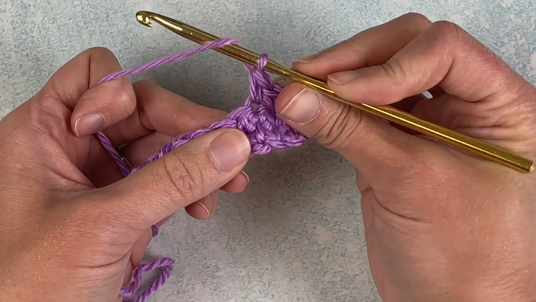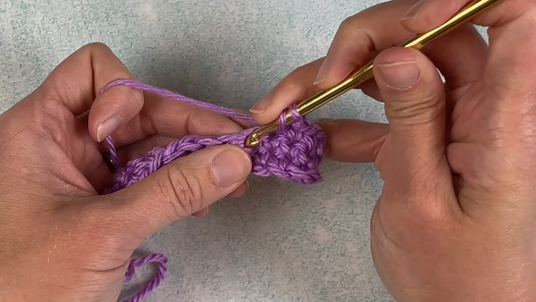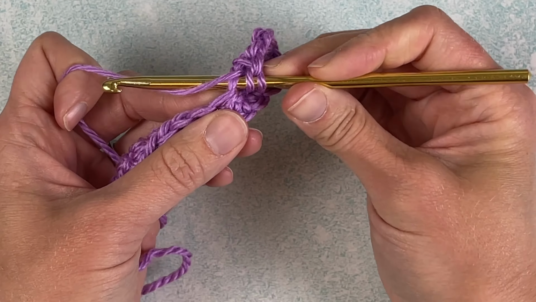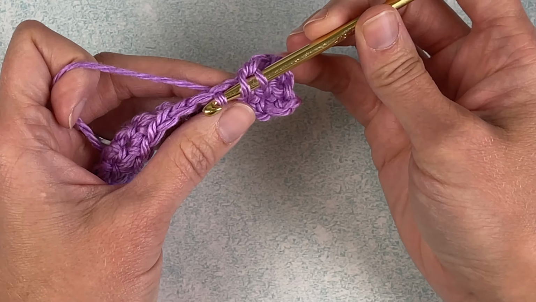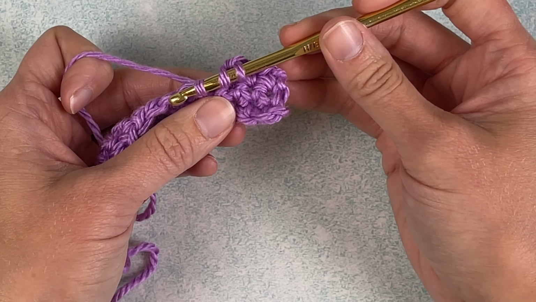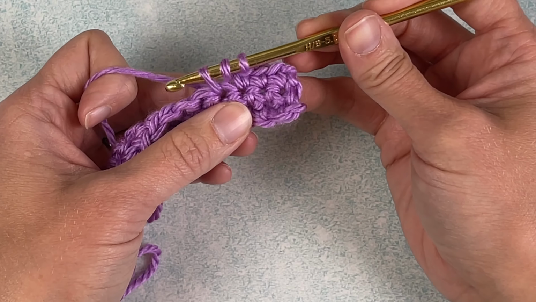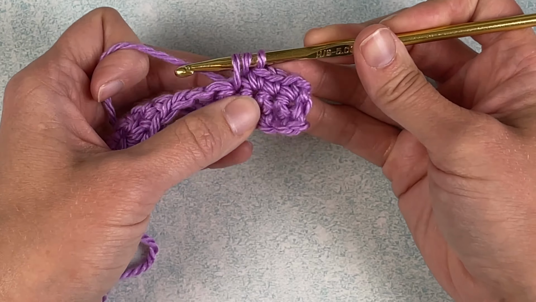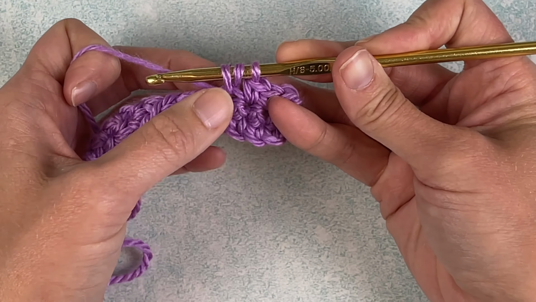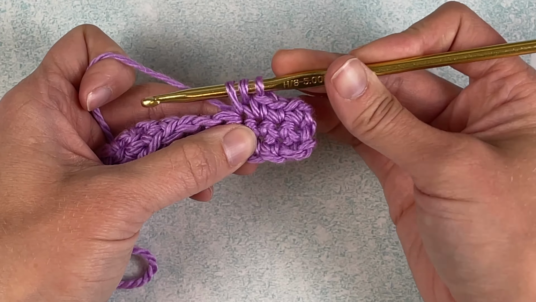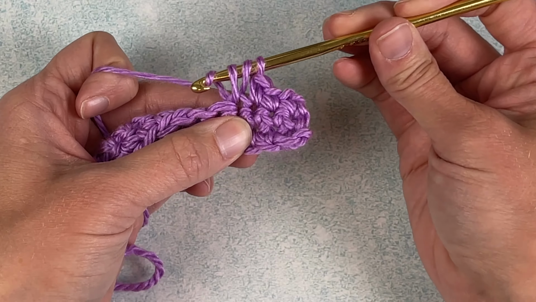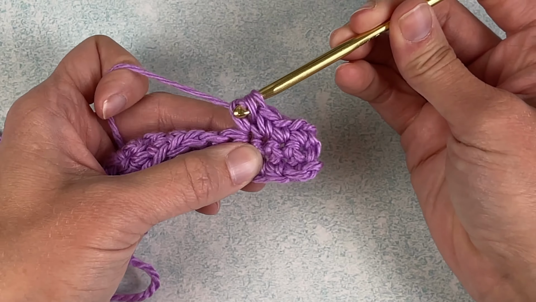Half double crochet stitch, let's yarn over, insert our crochet hook, yarn over, pull through. Generally we would stop here, but for an extended half double crochet stitch, I'm going to keep pulling, and you will see that this loop looks much longer. The crochet hook is in line, then yarn over and pull straight through.